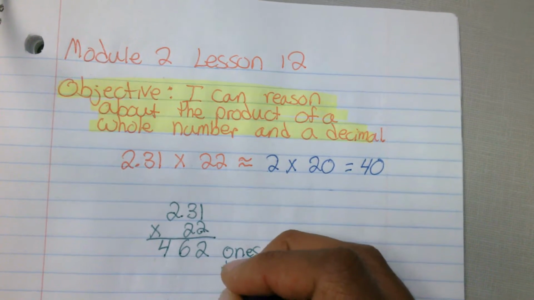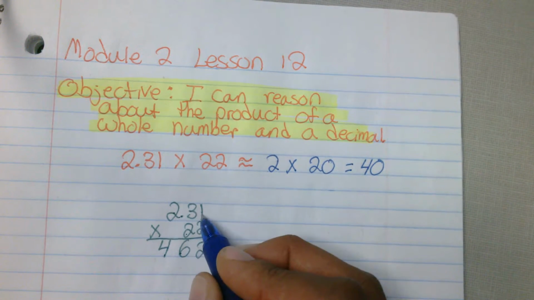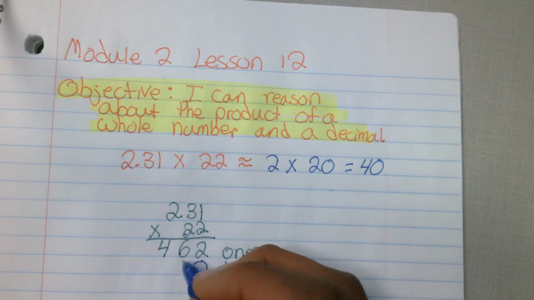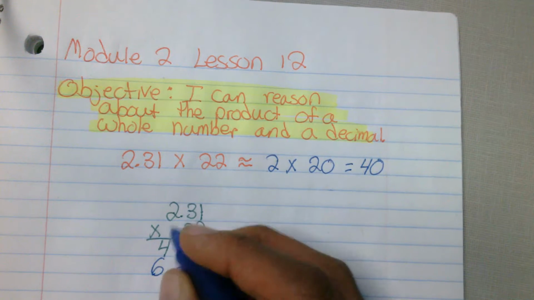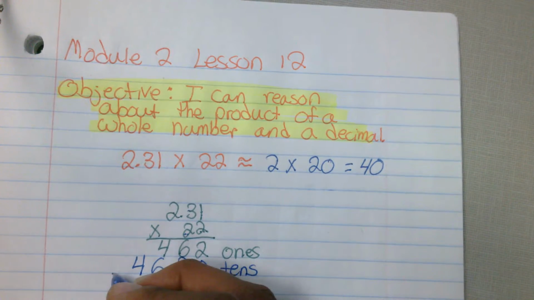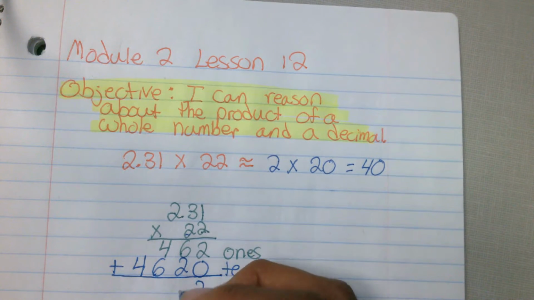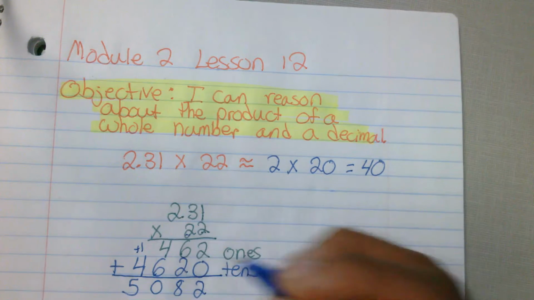Okay, now we're going to multiply by our tens. So here's the tens. Oh, I forgot my 0. Please don't forget your 0 for your tens. 2 times 1 is 2. 2 times 3 is 6. And 2 times 2 is 4. Now I have nothing else, so I'm going to add those up. We have 2, we have 8, 10, plus 1 is 5.